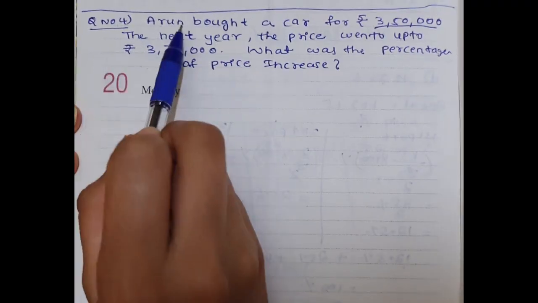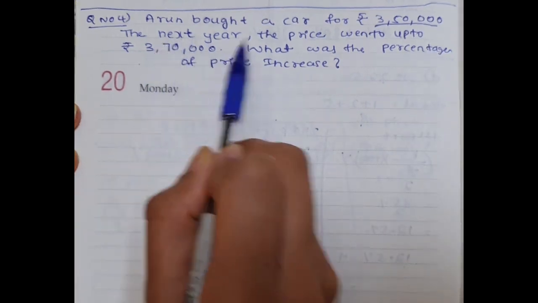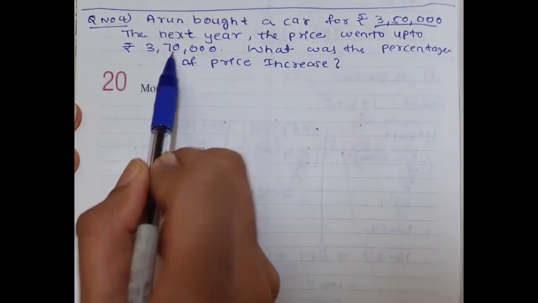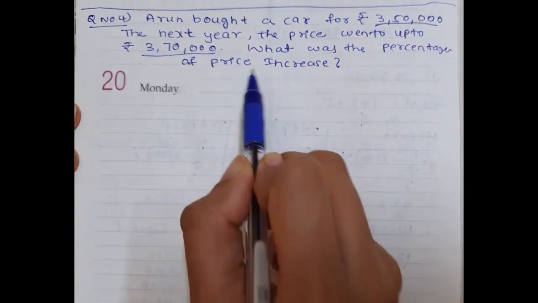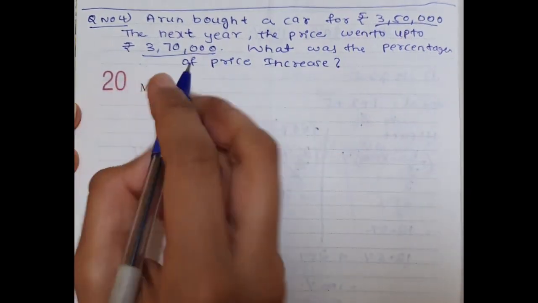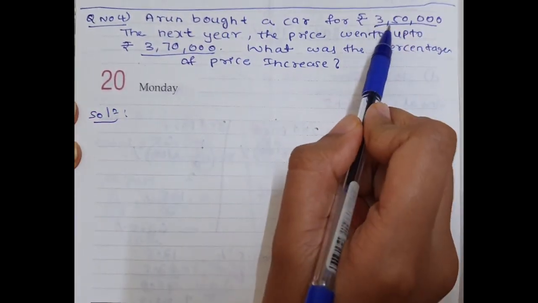Question number 4. Arun bought a car for rupees 3,50,000. The next year, the price went up to 3,70,000. What was the percentage of price increase? First, let me write the data. The initial price was how much?